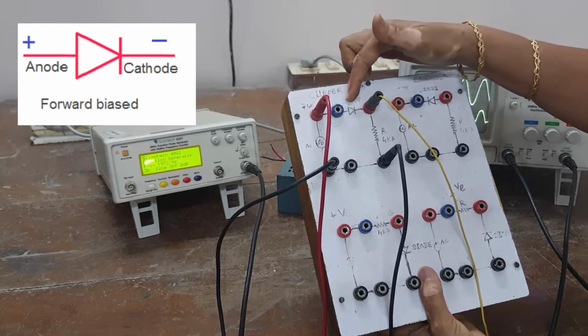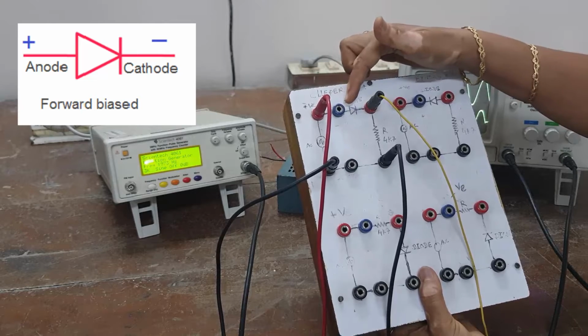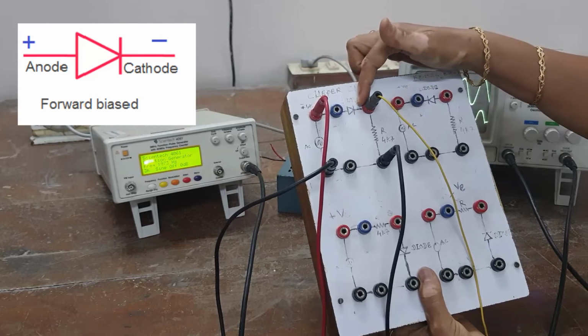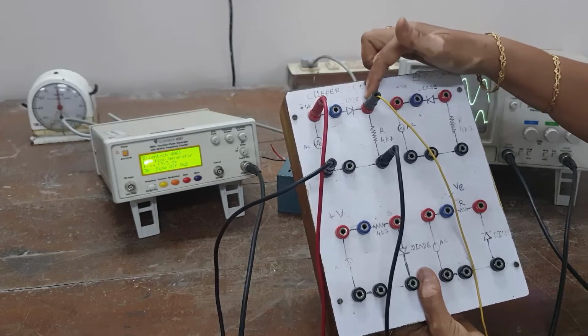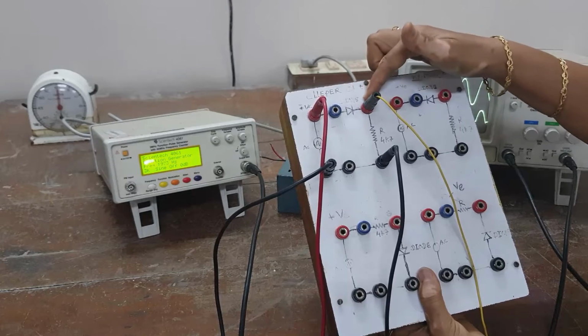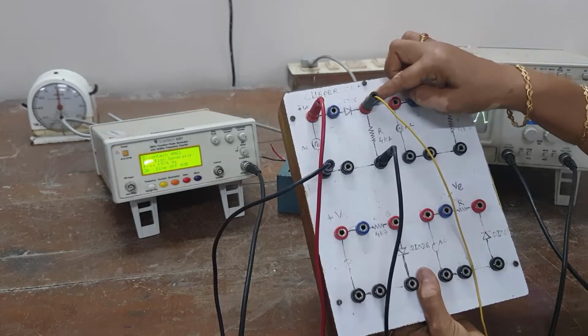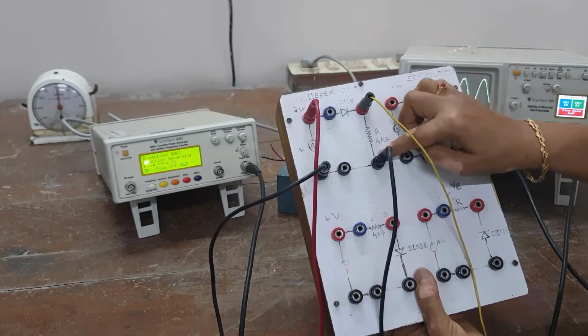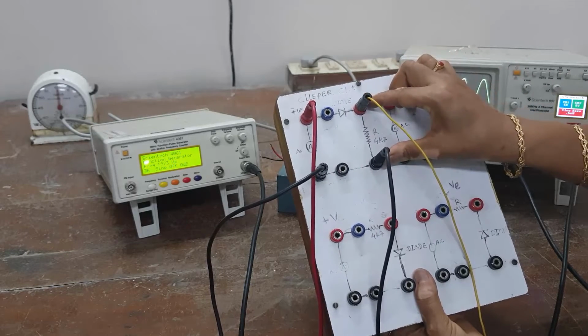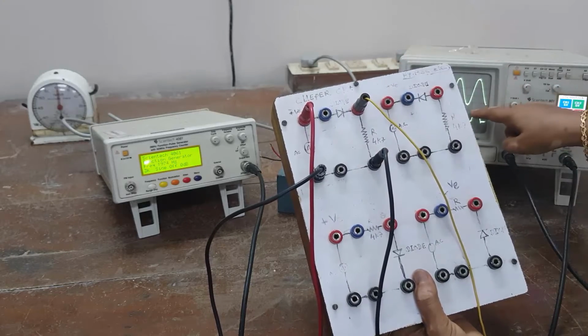That means during the positive half cycle, the diode is forward biased. So the diode will conduct, and current will be flowing through it and through the resistor. So we will get the positive half cycle at the output.